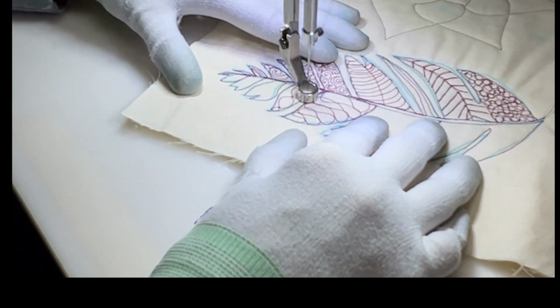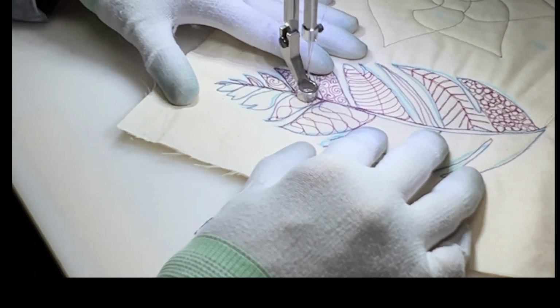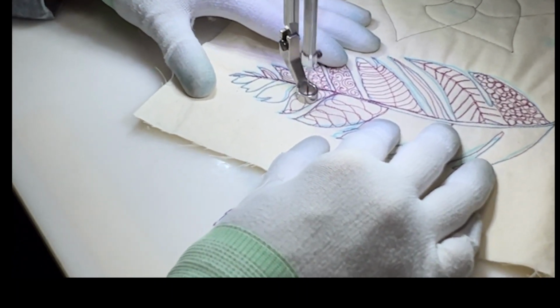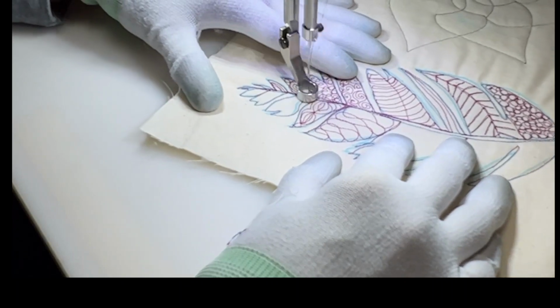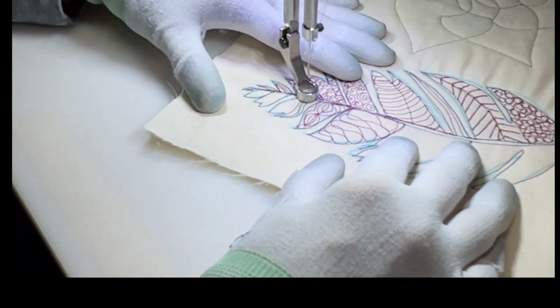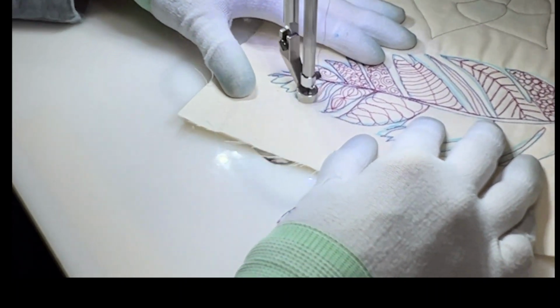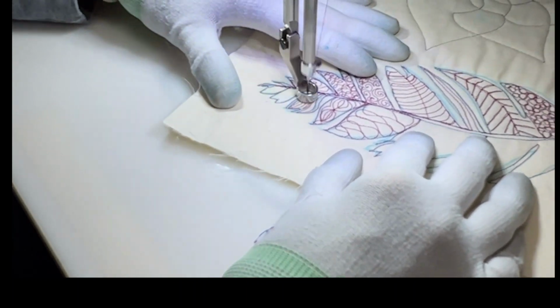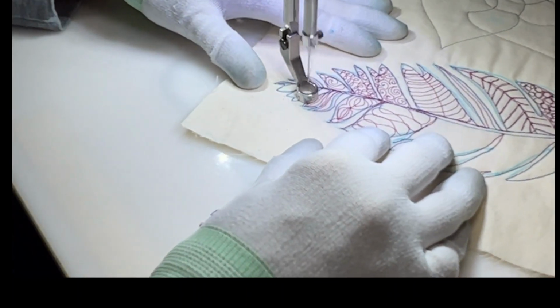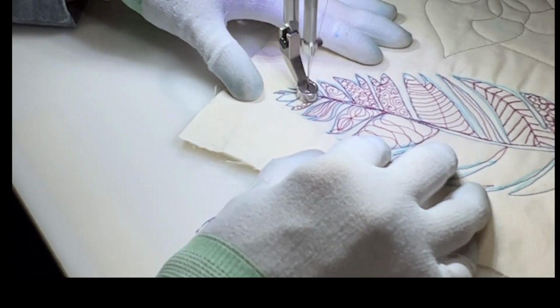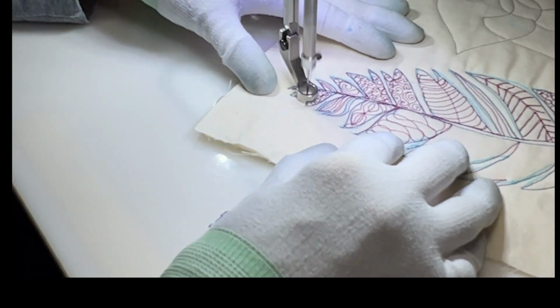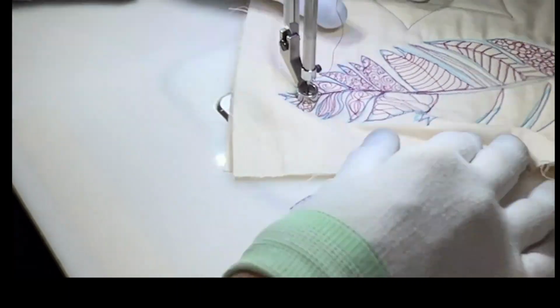This one was a design that was actually in the pattern that I was using, the picture of the design I was using. And again, it's just making some little circles and then just echoing them. And we're back to some straight lines for some of these small ones. I'm not real sure what that design was. I guess it was more pebbles.